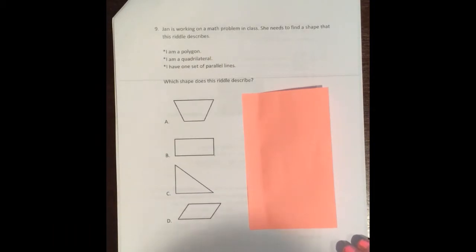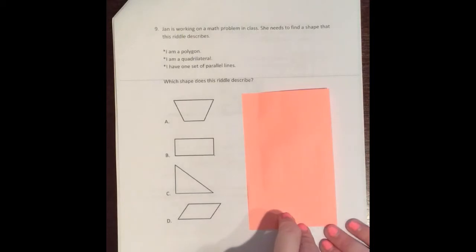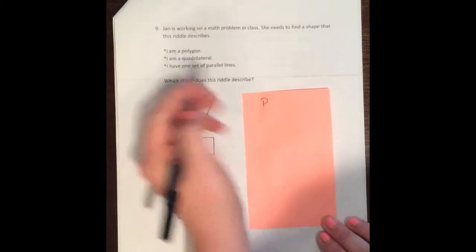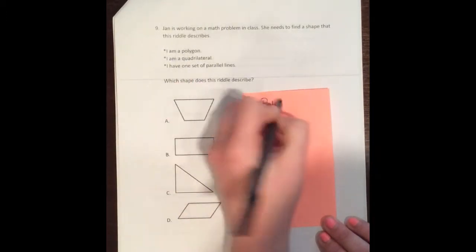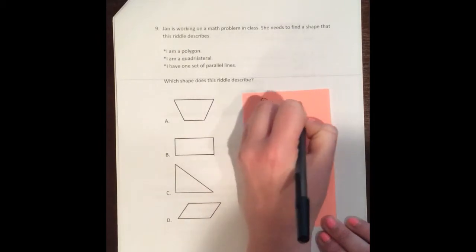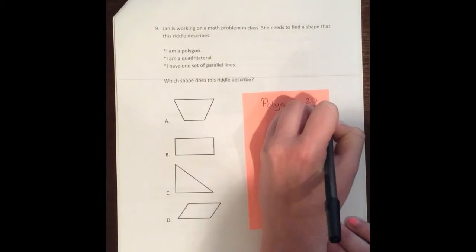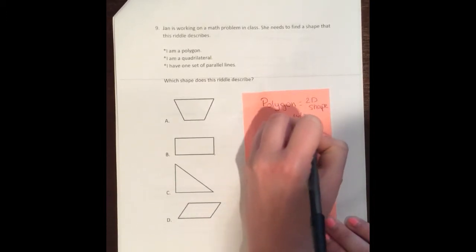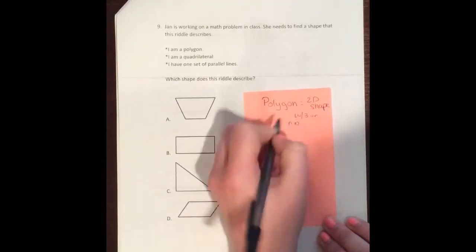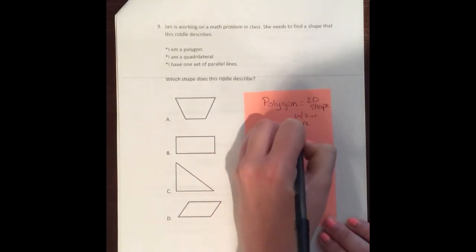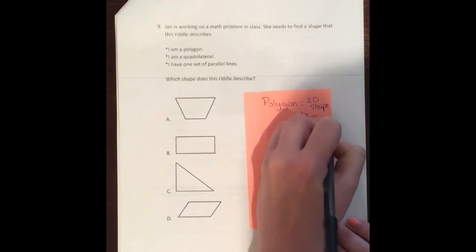Number 9, Jan is working on a math problem in class. She needs to find a shape that this riddle describes. I am a polygon, okay? A polygon, and we need to think about this. So beside that rule, I would write what a polygon was, okay? And a polygon is a 2D shape with 3 or more sides.